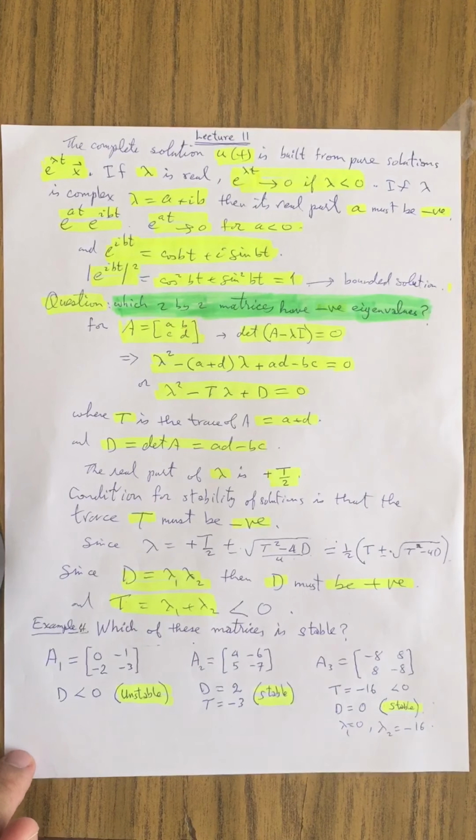Bismillah ar-Rahman ar-Rahim. This is lecture 11. This is a continuation of the previous lecture. We were talking about the stability of a differential equation.